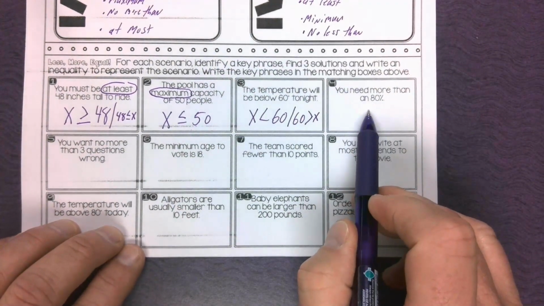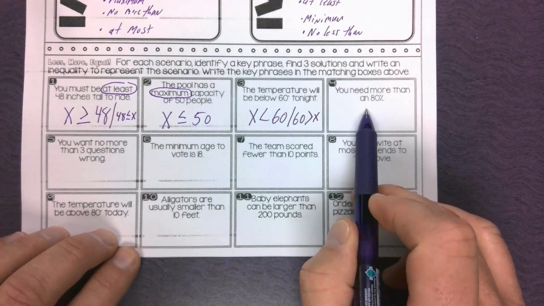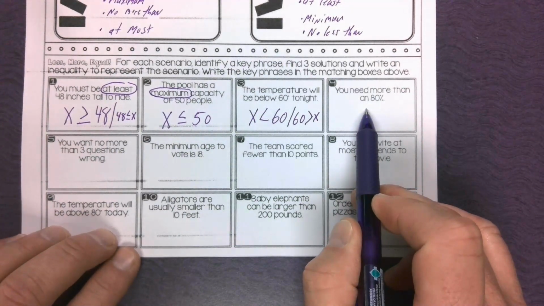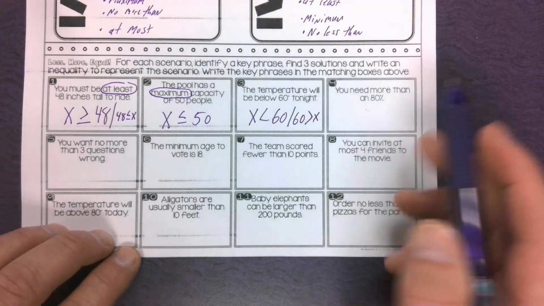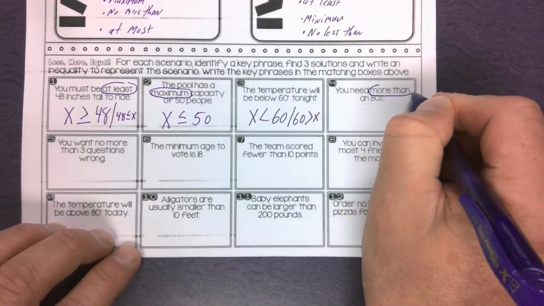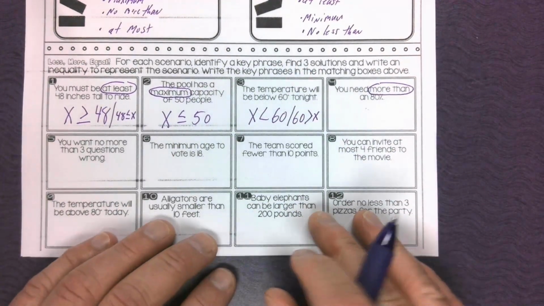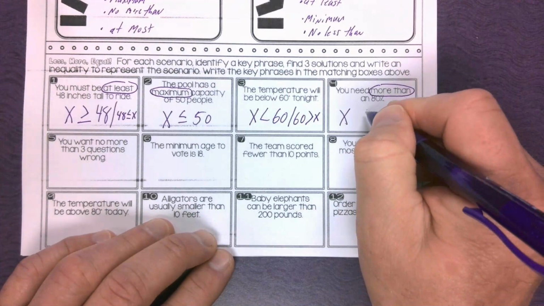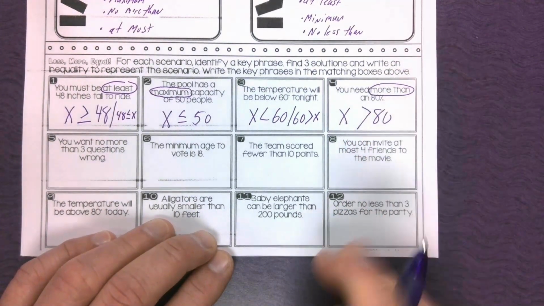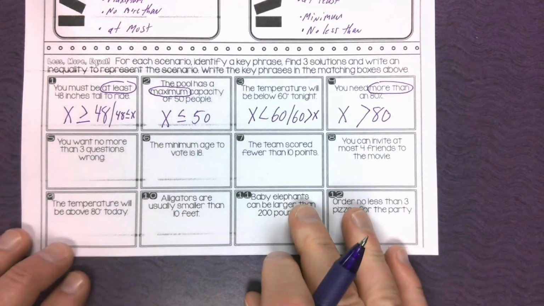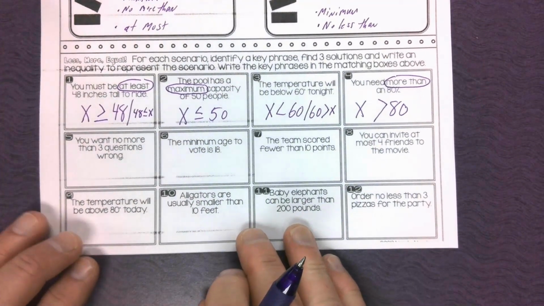You need more than 80%. I'm sorry, more than 80% on the quiz. So you need higher than 80. That does not include 80. You need higher than 80.